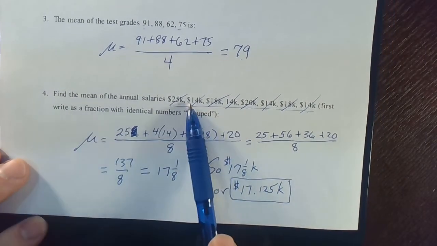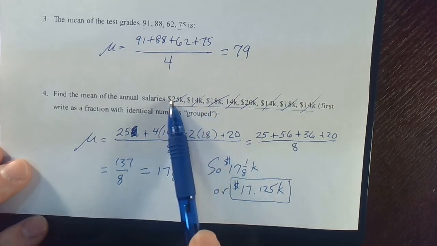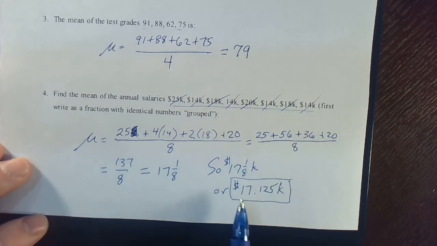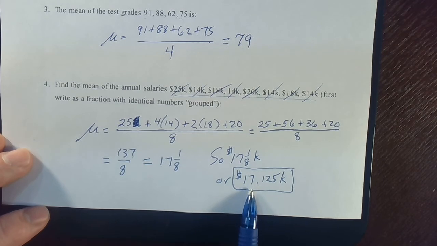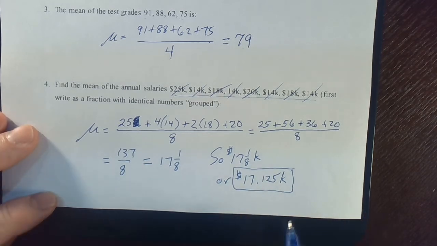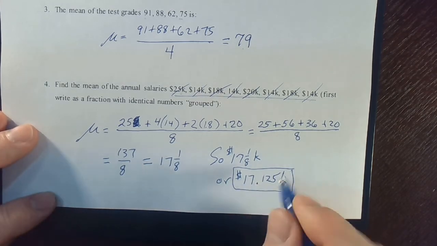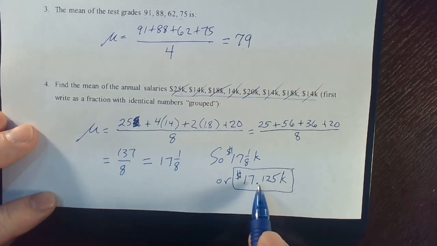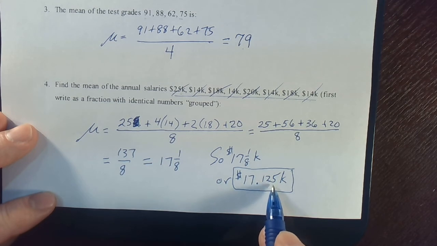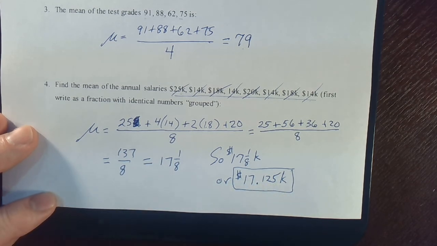So as we suspected, it's between 14 and 25. If you add them all up and divide by 8, you'd get an average salary of $17,125. Because remember what a K means. It's that many thousands. If you multiply by 1,000, this decimal point would move over 3 places. $17,125.